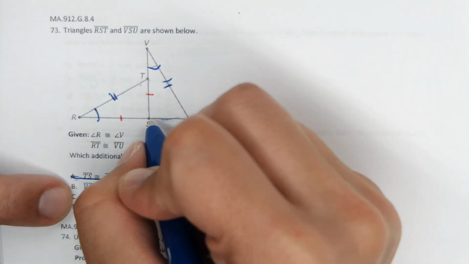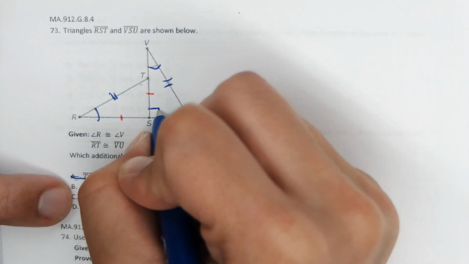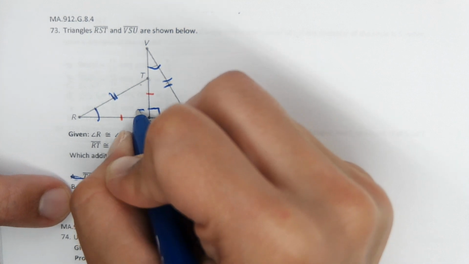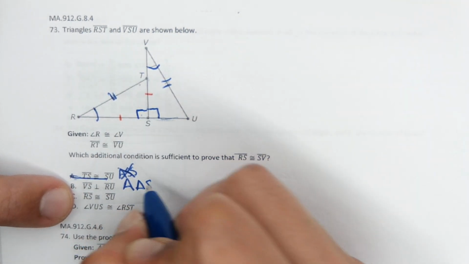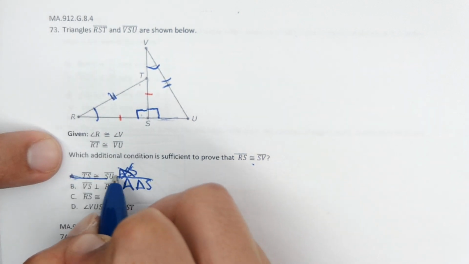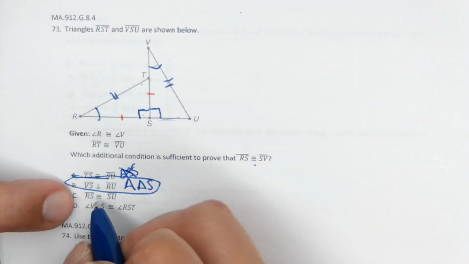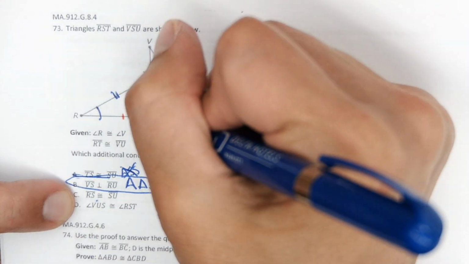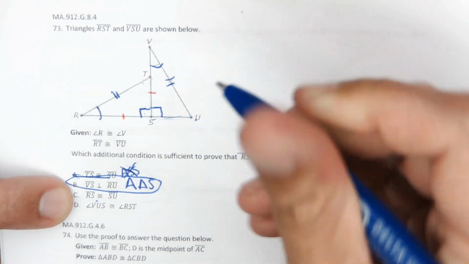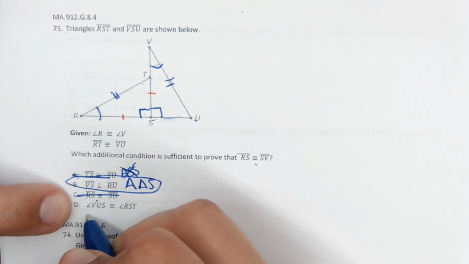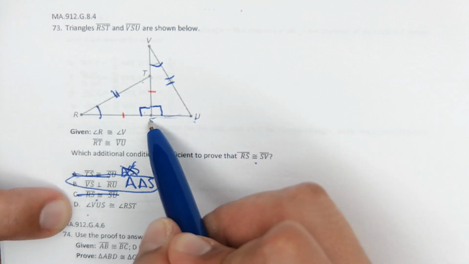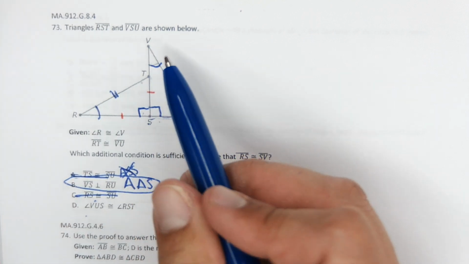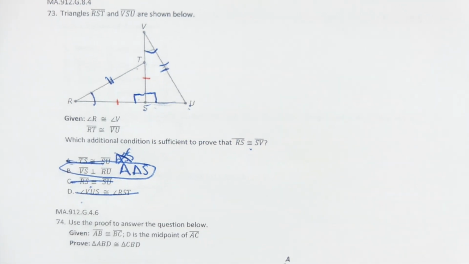VS being perpendicular to RU, actually that probably would, because it gives you angle side, which is a congruent statement, and then you could prove the additional parts are equal. RS to SU, no, those aren't even equal. VUS and RST, those aren't even equal. So it's just that.